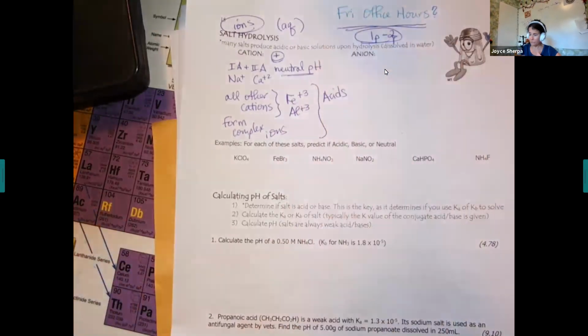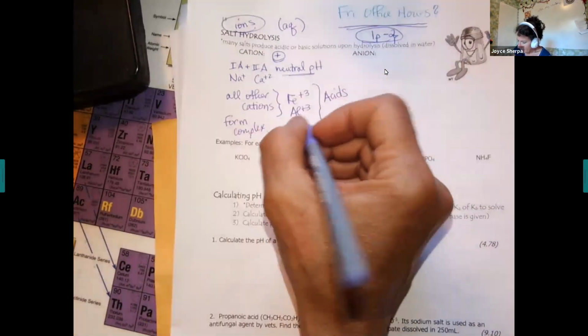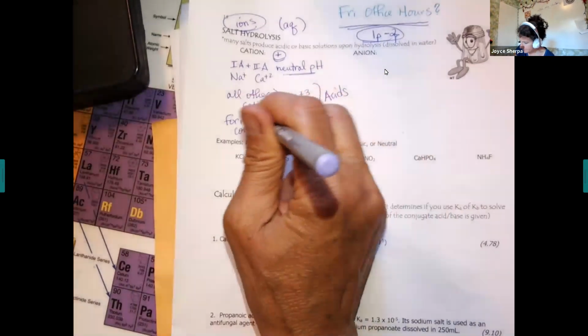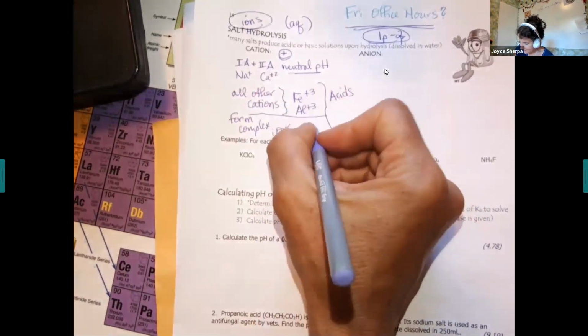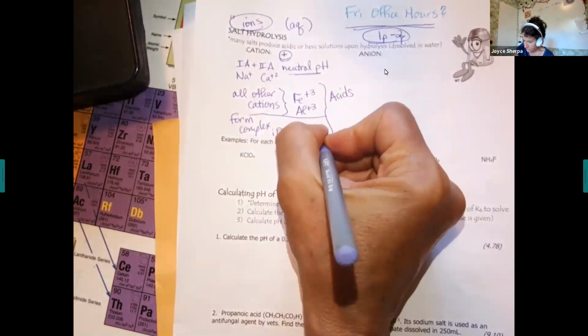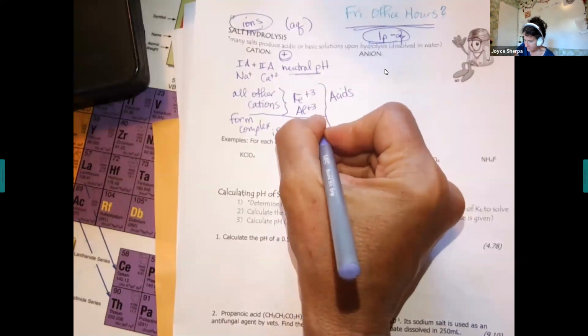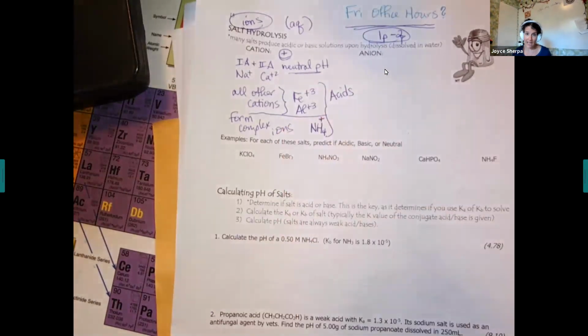So that makes sense. When we write ionic compounds, we write cation before anion. So the acid part is the first part. There is one other possibility, and it also acts as an acid, and that is the nitrogen when it has that extra hydrogen. So like ammonium, it also acts as an acid, because it has extra hydrogen.